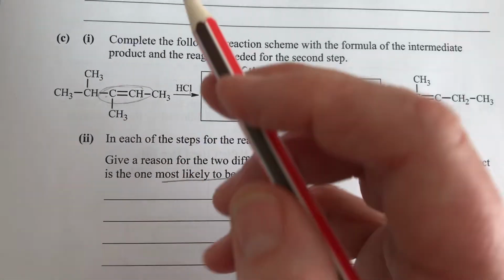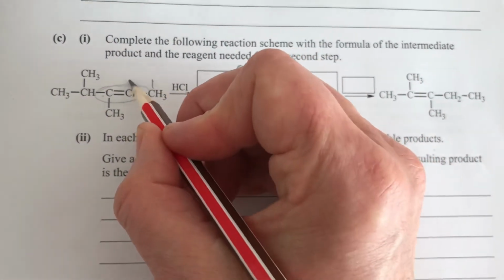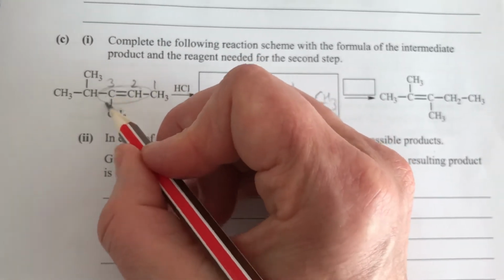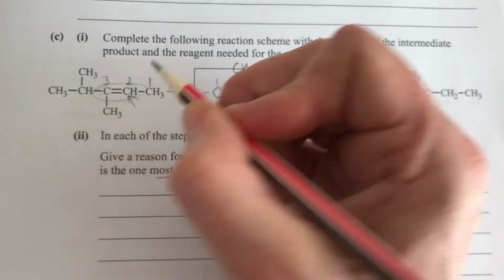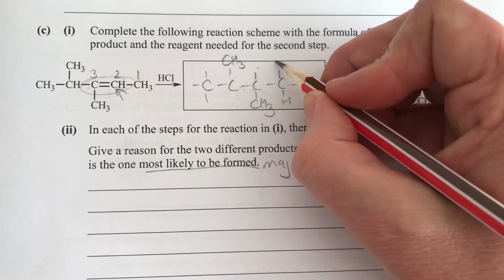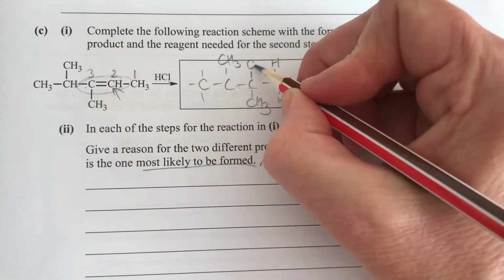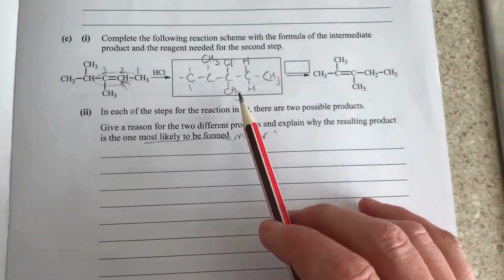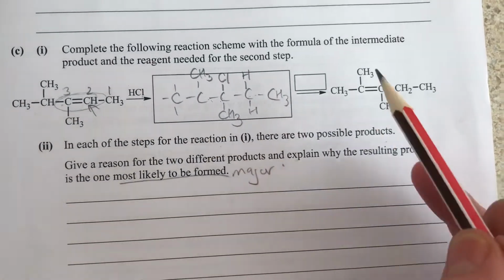So if we look here, this is carbon 1, carbon 2 and carbon 3. Carbon 2 has 2 hydrogens, carbon 3 doesn't have any, so this is the richer carbon. So this is going to get another hydrogen, this is going to get the Cl. Okay, so now we've got our major product. What's happening as we go from here to here?